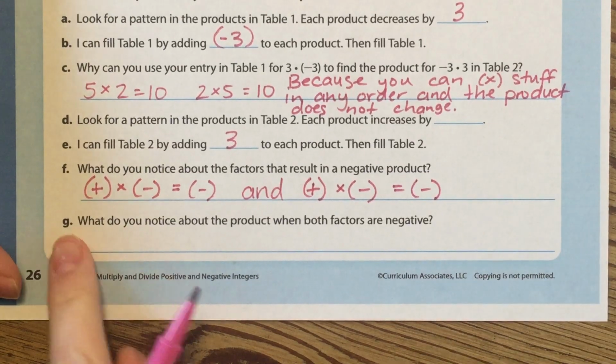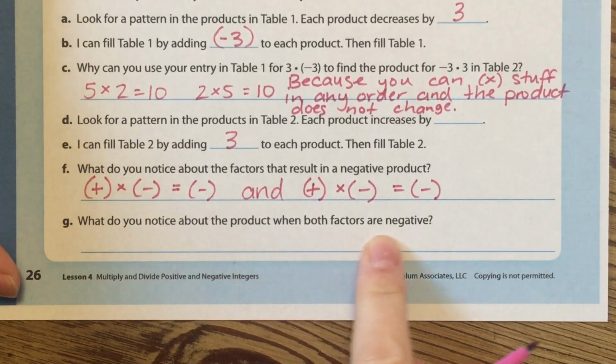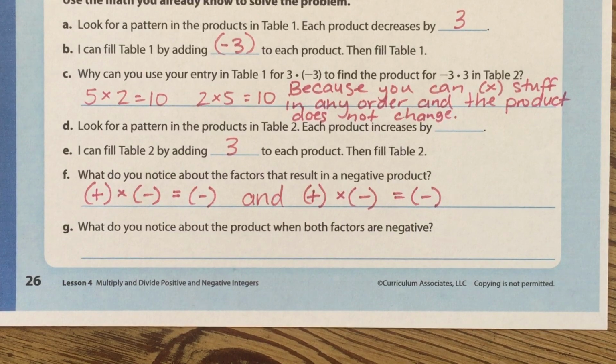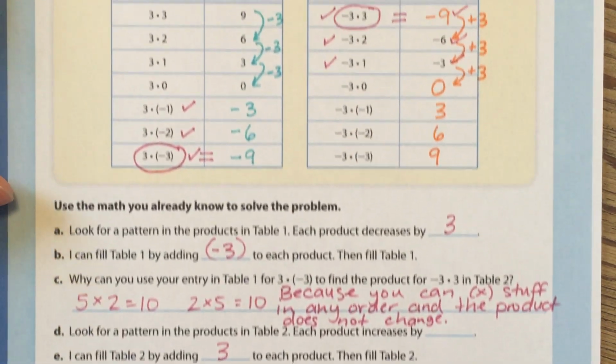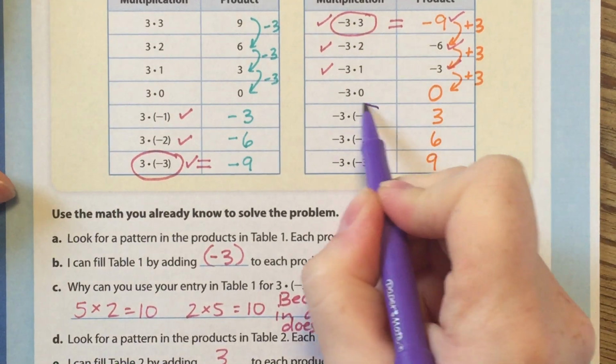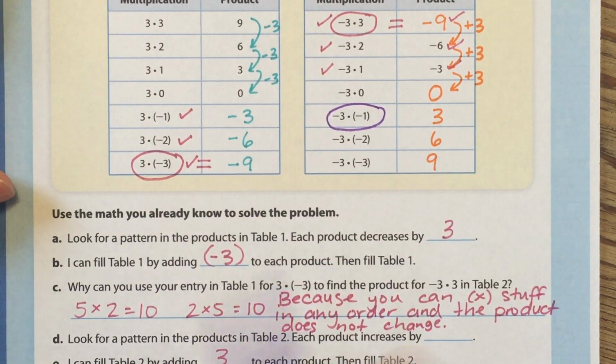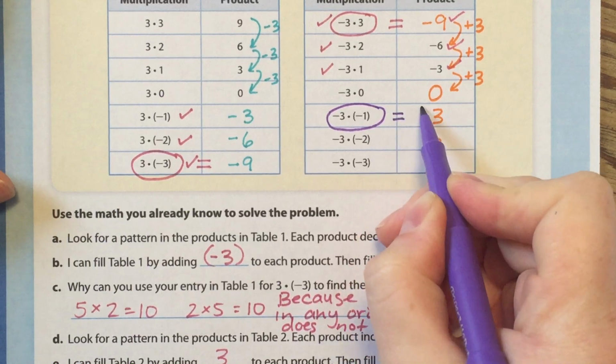And the last question, what do you notice about the product when both factors are negative? So I'm going to switch colors here. We're going to look at what happens when both factors are negative. And we can observe that in table number 2 at the bottom. Here we have 2 negative integers resulting in a positive number.